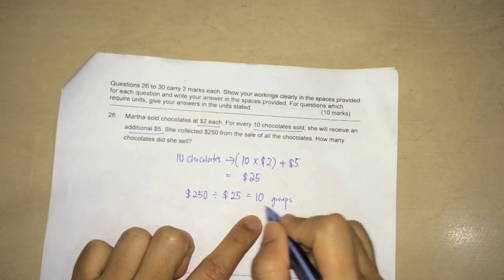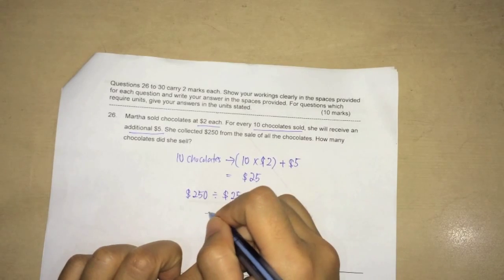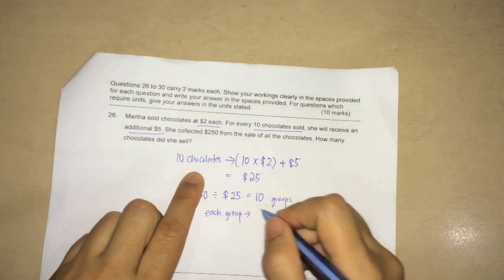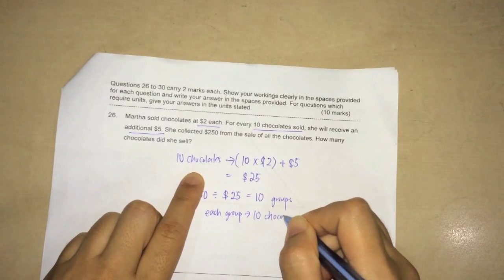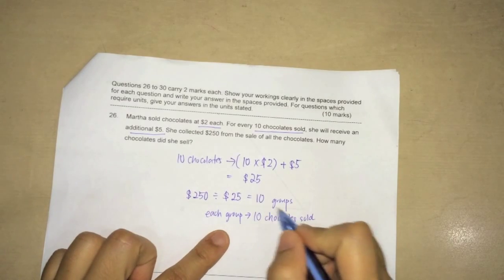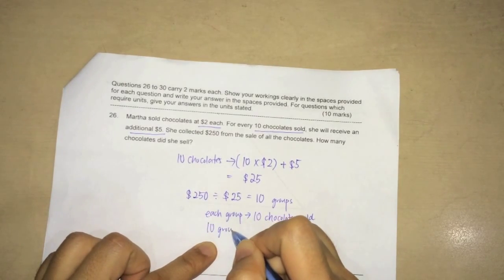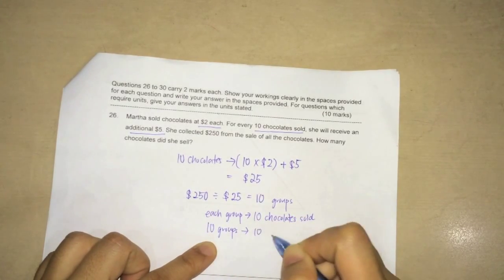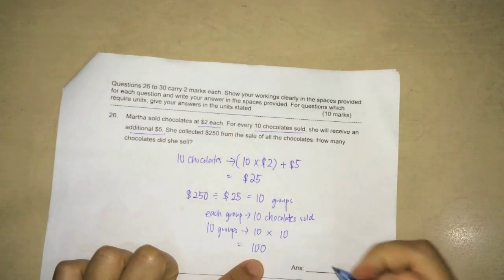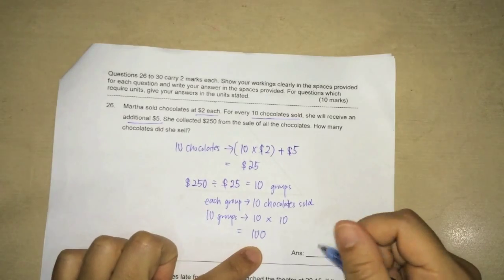In each group, there will be 10 chocolates sold. So for 10 groups, that will be 10 times 10, and that gives you a total of 100 chocolates sold.